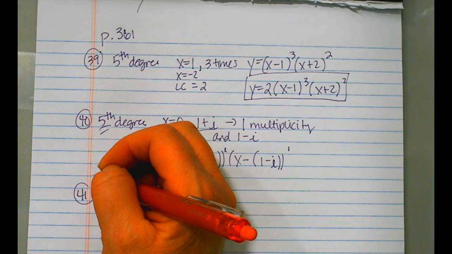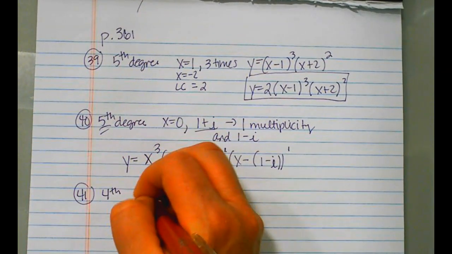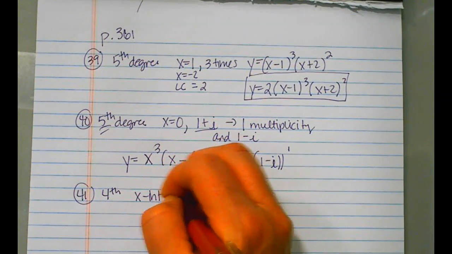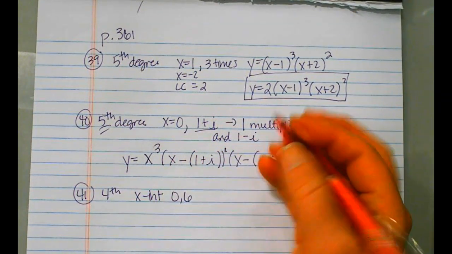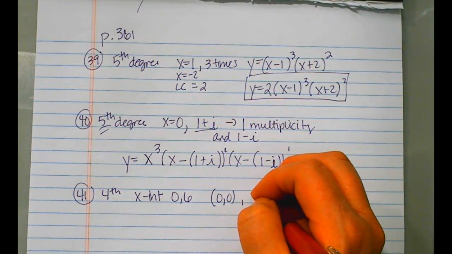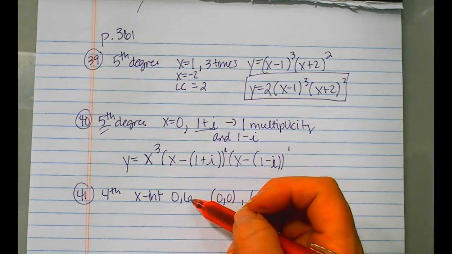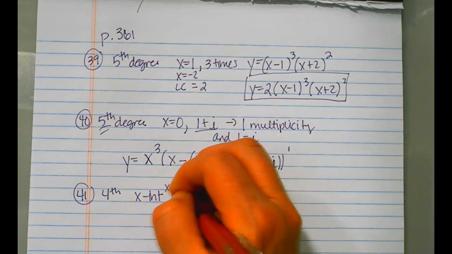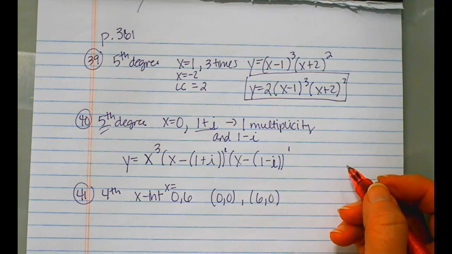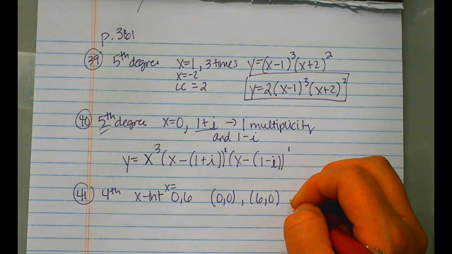Okay. Good. 41. What do we know for that one? It says it's a fourth degree. The x-intercepts are 0 and 6. So what does that mean? It means we have a point 0, 0, and we have a point 6, 0. That's what x-intercepts are. They're the same thing as zeros. So x equals negative 2i is a 0.